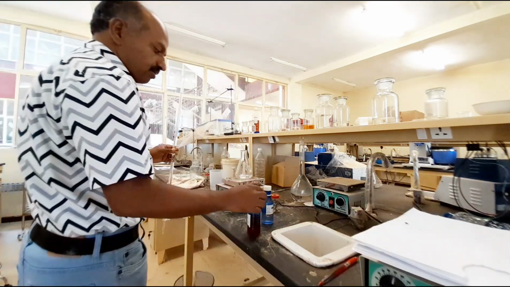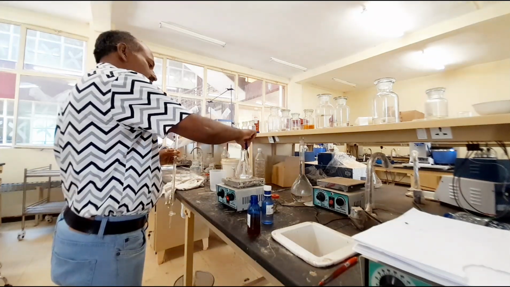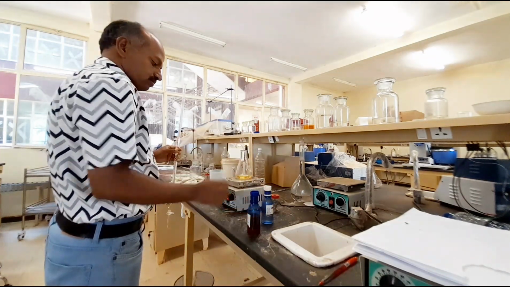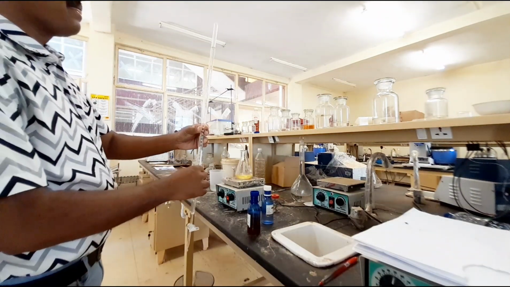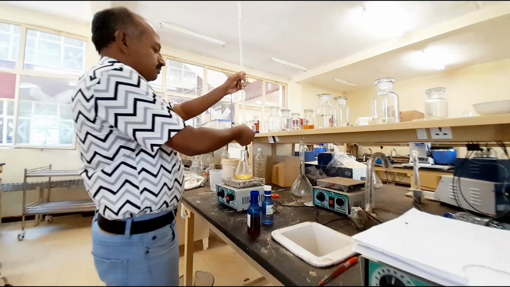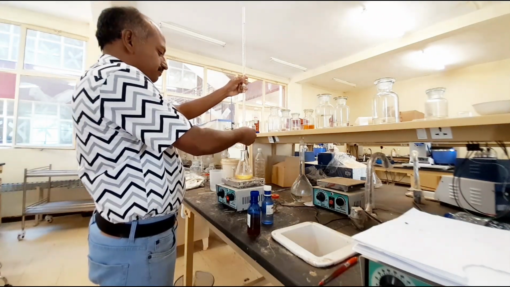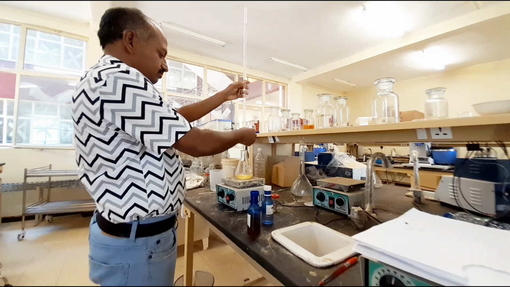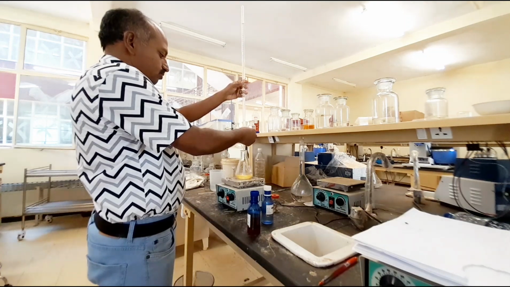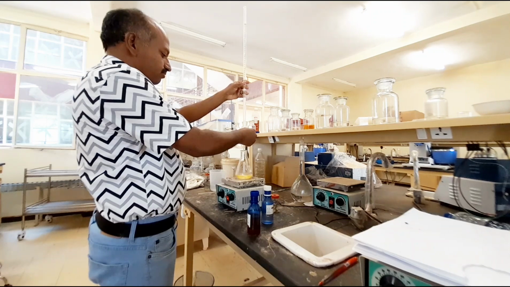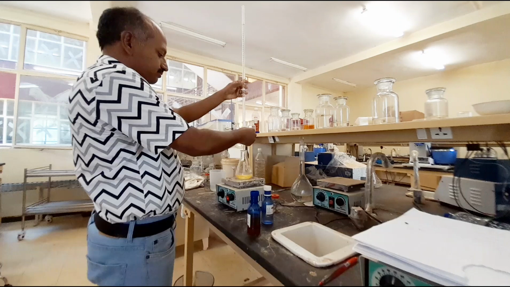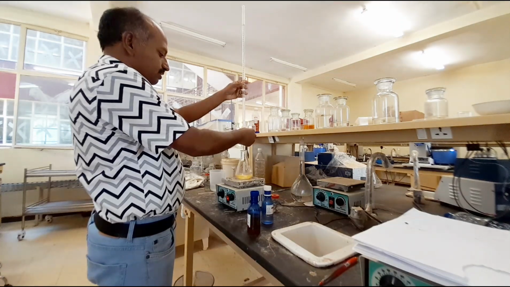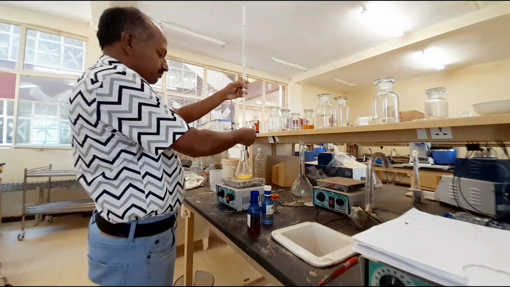And now I will add the methyl orange indicator immediately. Now I will continue the titration. So here from 1.8 I am continuing. When we add the methyl orange, the color changes from colorless to yellow. Now this color will convert into pale pink at the end point, where all the bicarbonates are converted into the salt, sodium chloride.